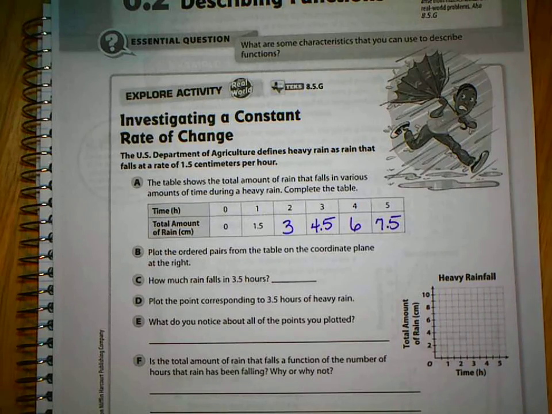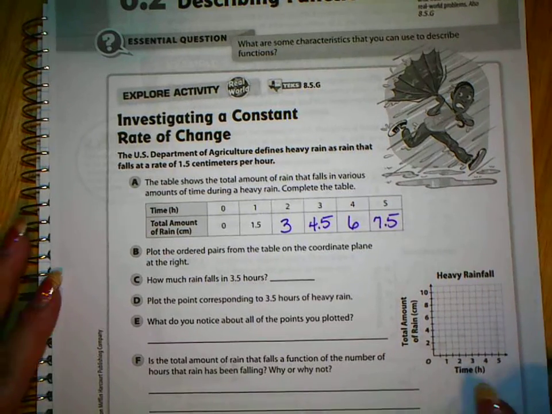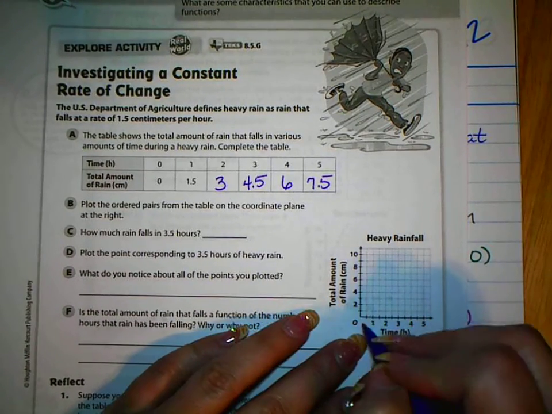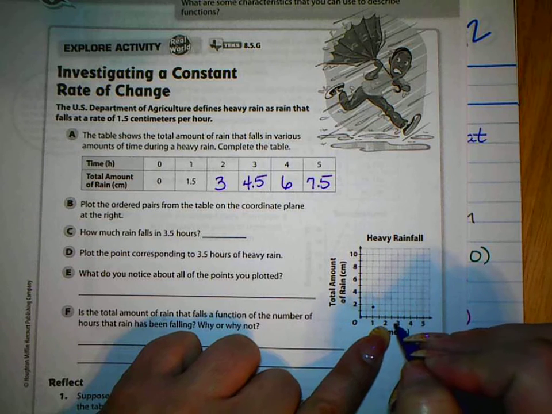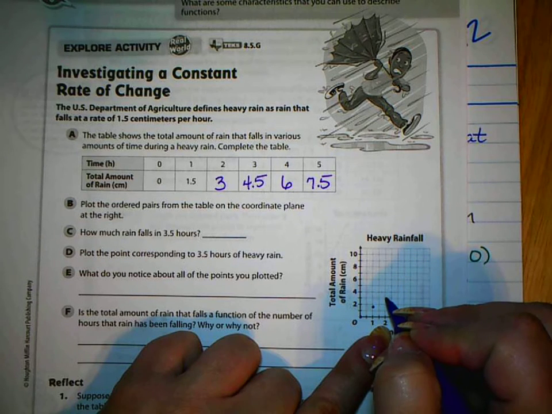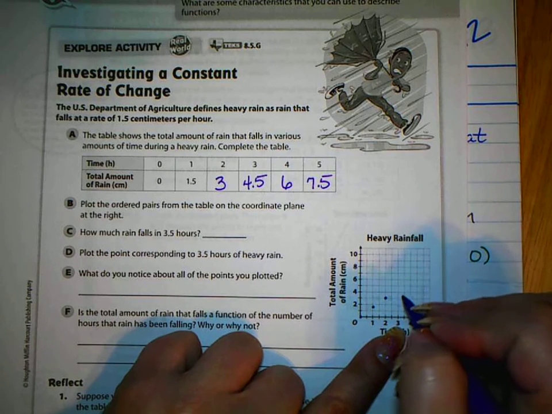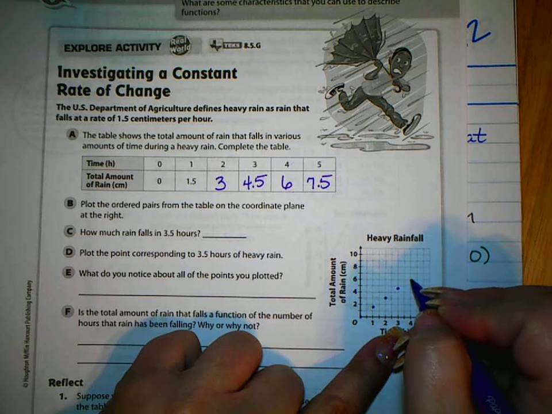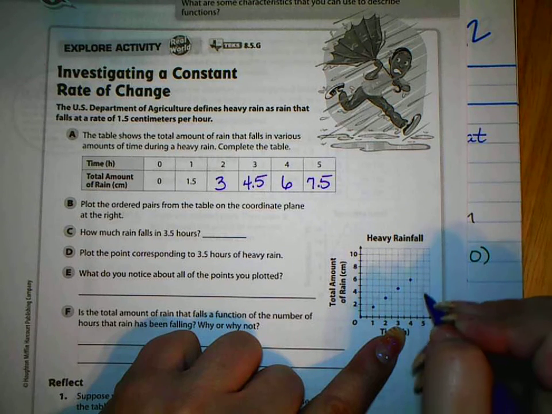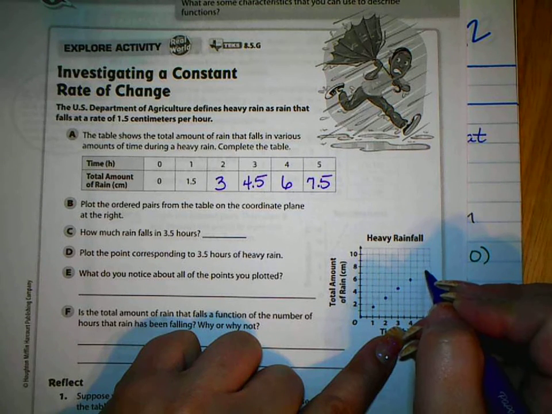Plot the ordered pairs from the table on the coordinate plane at the right. You have a coordinate plane here. So 0, 0, have 1.5. In 2 hours we have 3. In 3 hours we have 4.5. In 4 hours we have 6. In 5 hours we have 7.5.